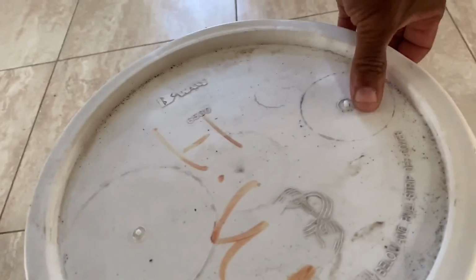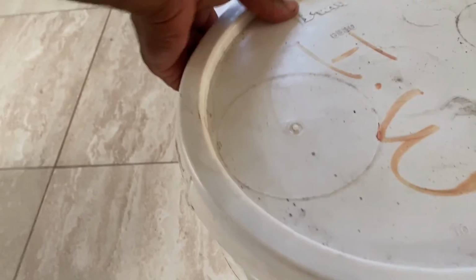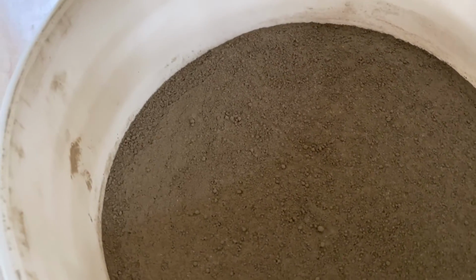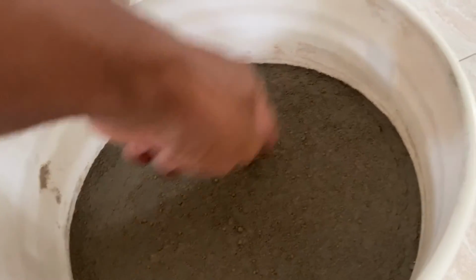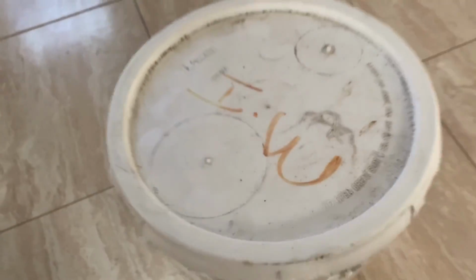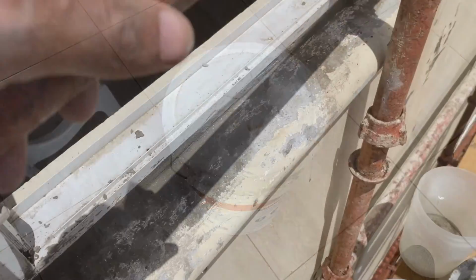This is what I'll be using to repair any damage to the outside of the house before painting. As you can see, you just need to take some of it in a bucket and mix it with water. It's very, very fine, like cement. So I'm going to be using that. Let's go up there and start.